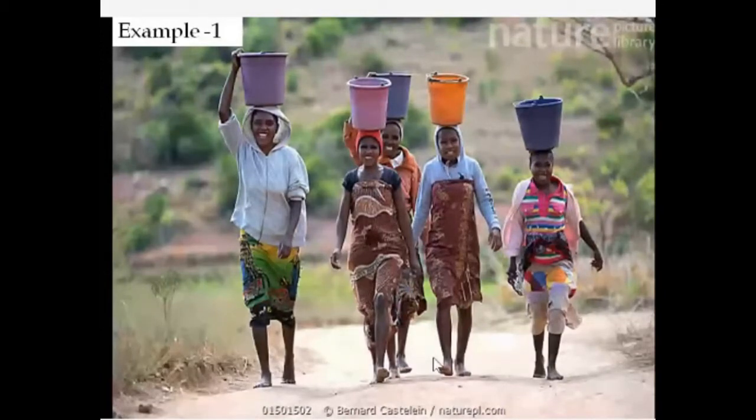The time traveling to fetch water was the only time these women could talk to each other and share their thoughts and feelings. That's the reason, if you clearly see the photo, the women are smiling.